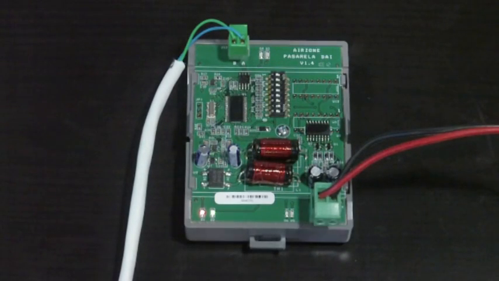The gateway has the following elements: a connector for the Airzone main controller, an LED for indicating the communication with the Airzone main controller, a configuration microswitch, a connector for the Daikin AC unit, an LED for indicating the communication with the AC unit and its remote controller, and a status LED.